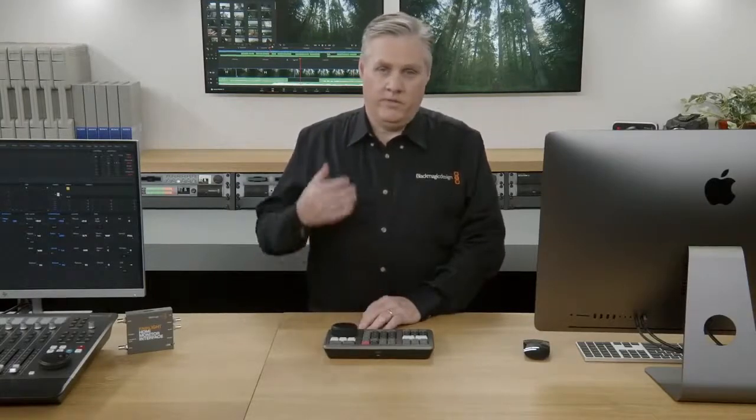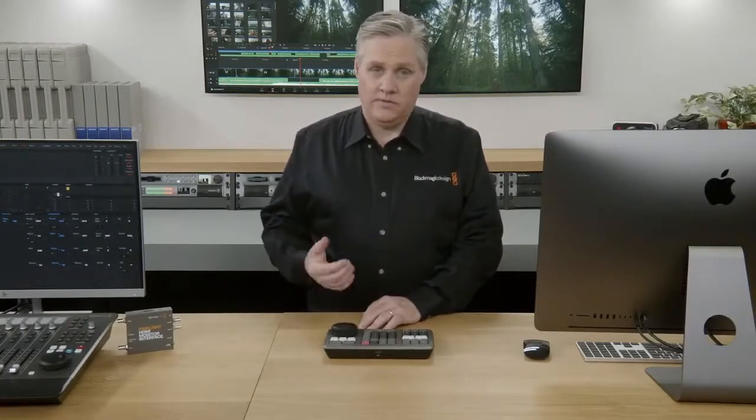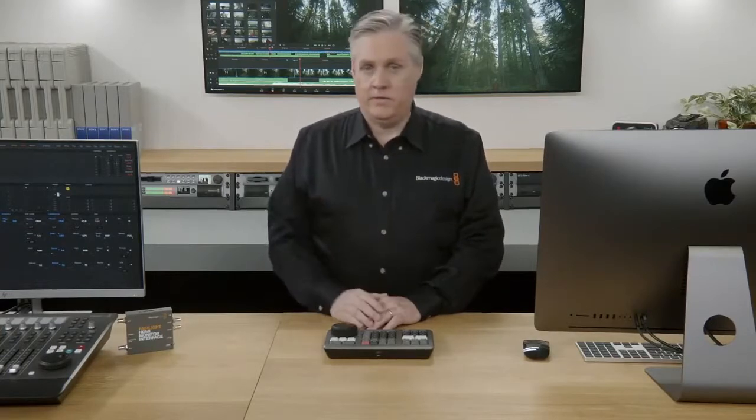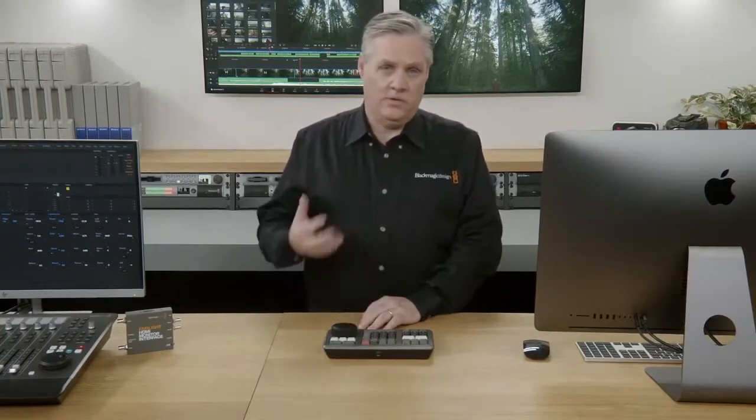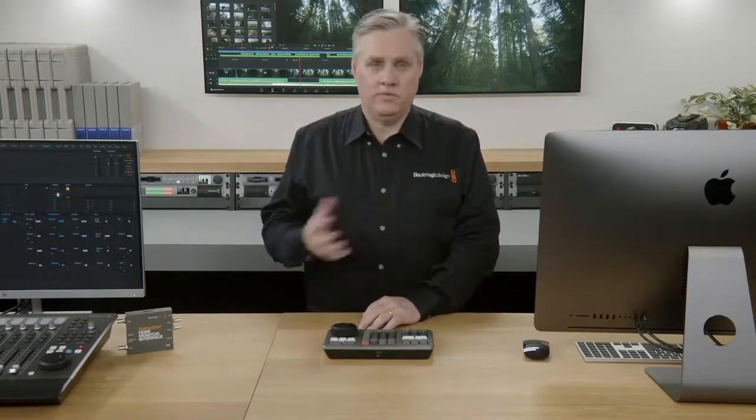Now Fusion's popular with visual effects artists, but it's also great for titles too. And we're finding a lot of broadcasters are starting to use it for graphics. Yeah, because it's got a true 2D and a 3D workspace. So it's really, really powerful. It's much more powerful than simple title generators.